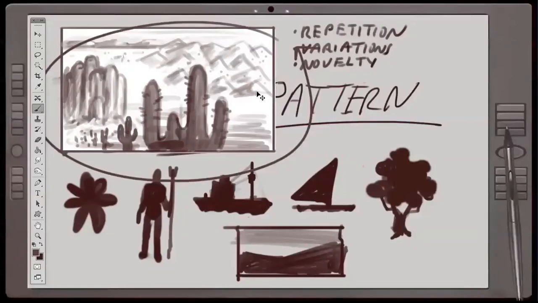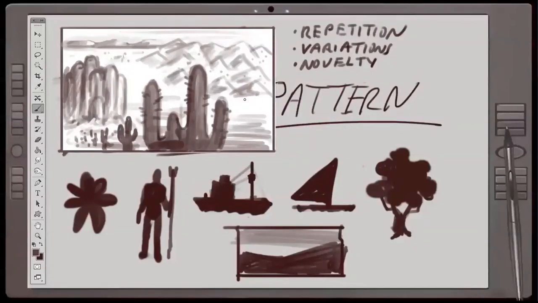Now, in order to understand all this even better, to get an even better grasp on this most important subject of economy and pattern and repetition and variation and novelty, check out my complete illustration art course, in which I go into this even more. The more examples you see, the more that is explained to you, the better your understanding of all of this will be.